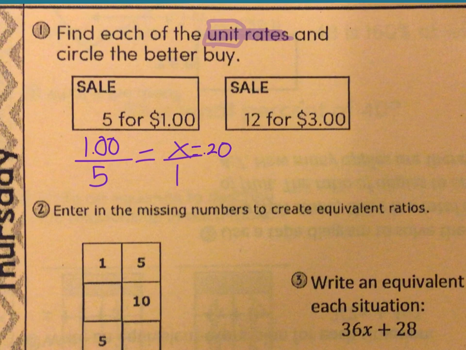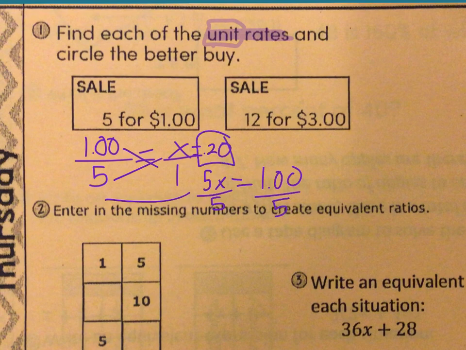Now you can look at it that way. Sometimes you can't see that relationship right here, so you have to do it this way. 5 times x is 5x. 1 times 1 is 1. And then I'm going to divide by what's over here and here. So I get the same answer, 20 cents. Let's move on to the next one. Maybe you can see this little shortcut already. Whenever you're looking for unit rate, all you really have to do is divide that by that, and it gives you the same answer. But I'm just trying to show you the ins and outs of how it is related to a ratio.